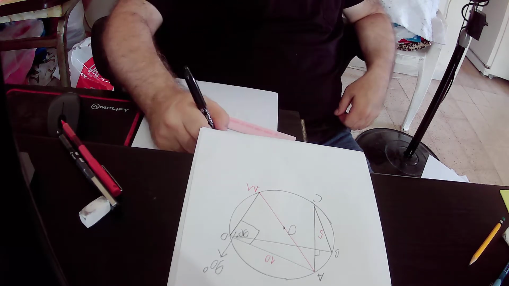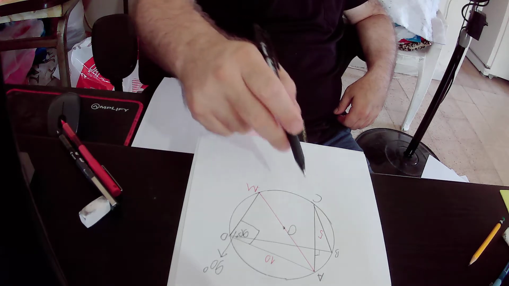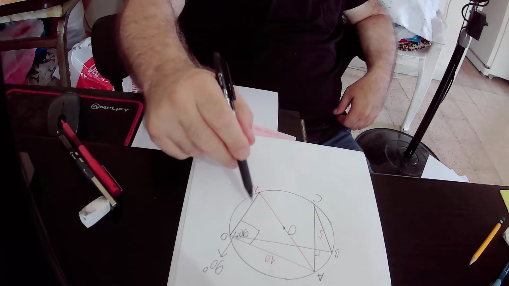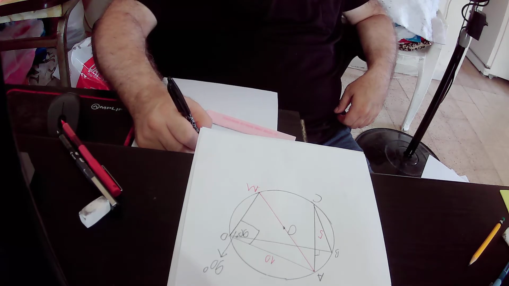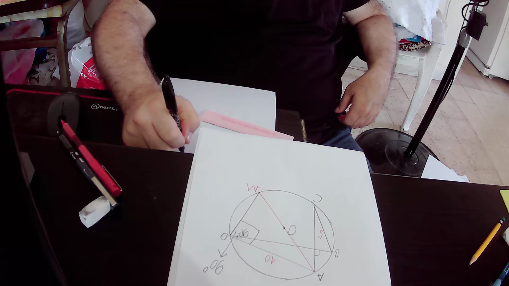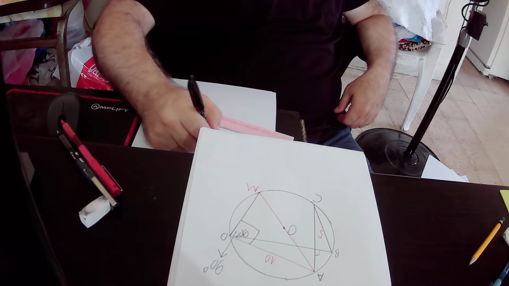In the right triangle ADM, we will define angle AMD as alpha, and we will define angle MAD as beta.